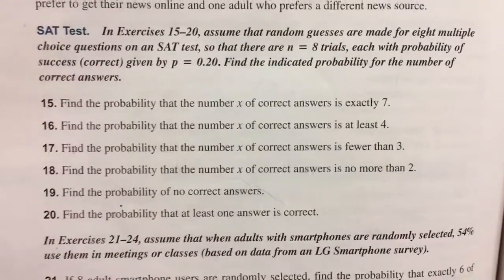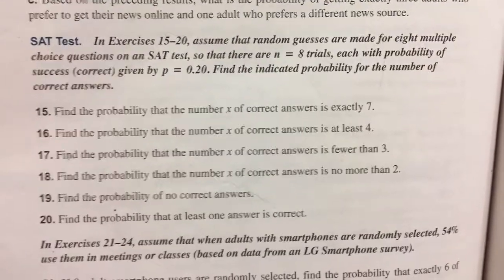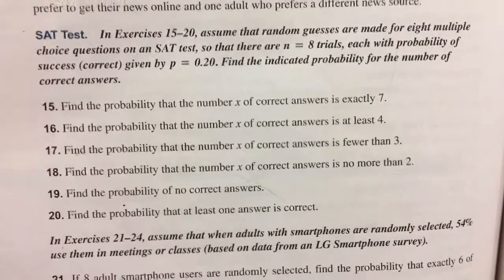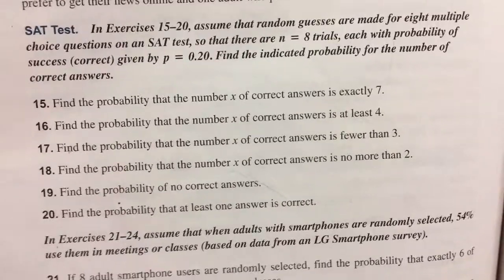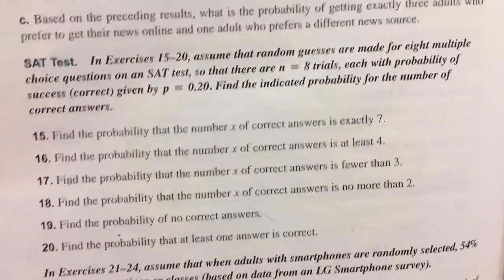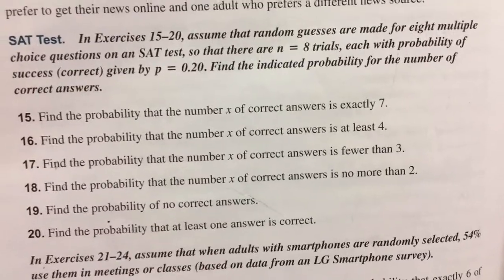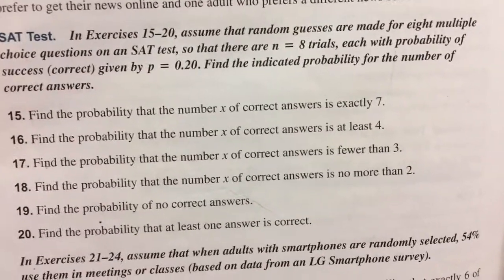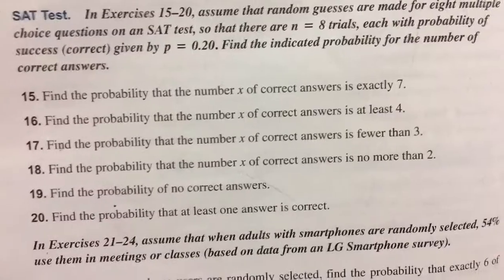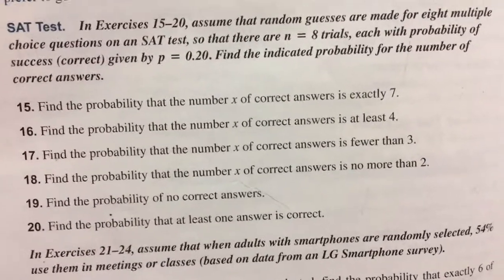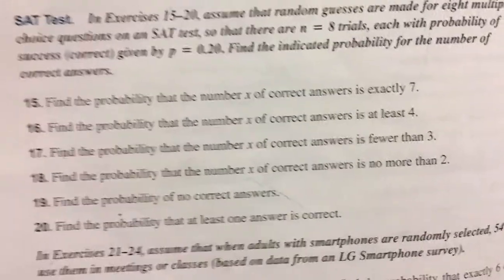All right, number 15 is the next one, and it says that we are to find the probability that the number x of correct answers is exactly 7 out of 8 trials, and the probability of success is 0.2. So we're going to apply our binomial again, and here it is.